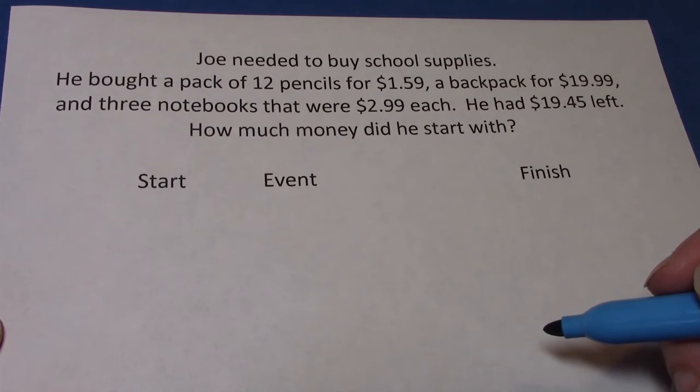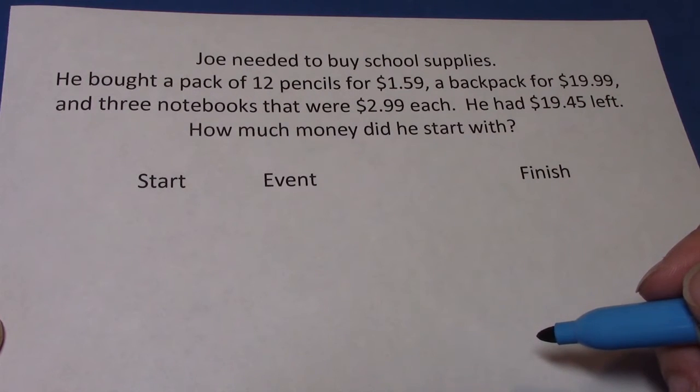Here's another example. Joe needed to buy some school supplies. He bought a pack of 12 pencils for $1.59, a backpack for $19.99, and 3 notebooks that were $2.99 each. He had $19.45 left. How much money did he start with? Well, first let's read that without the numbers. Joe needed to buy school supplies. He bought some stuff, then he had some money left. How much did he start with?